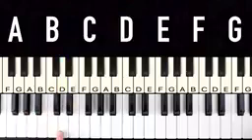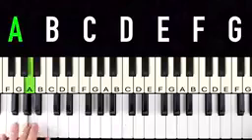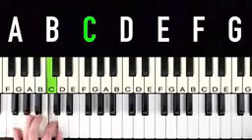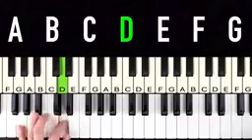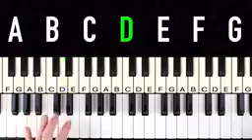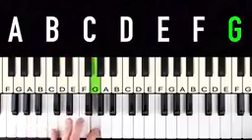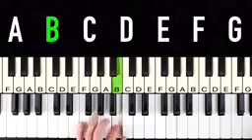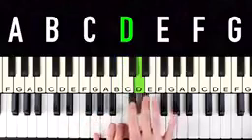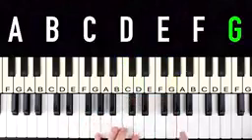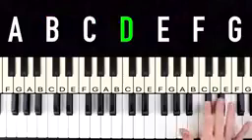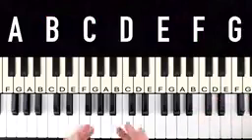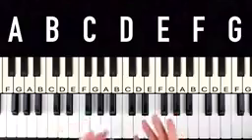Then we have 3 notes to the left of D, which if you know your alphabet is simply A, B, C, and then we have the note D. And of course, the 3 notes after D is E, F, G. And then it simply repeats A, B, C, D, and we have our dog, right? E, F, G, A, B, C, D, we have our dog, E, F, G. So it simply follows the alphabet up to G and then it repeats.